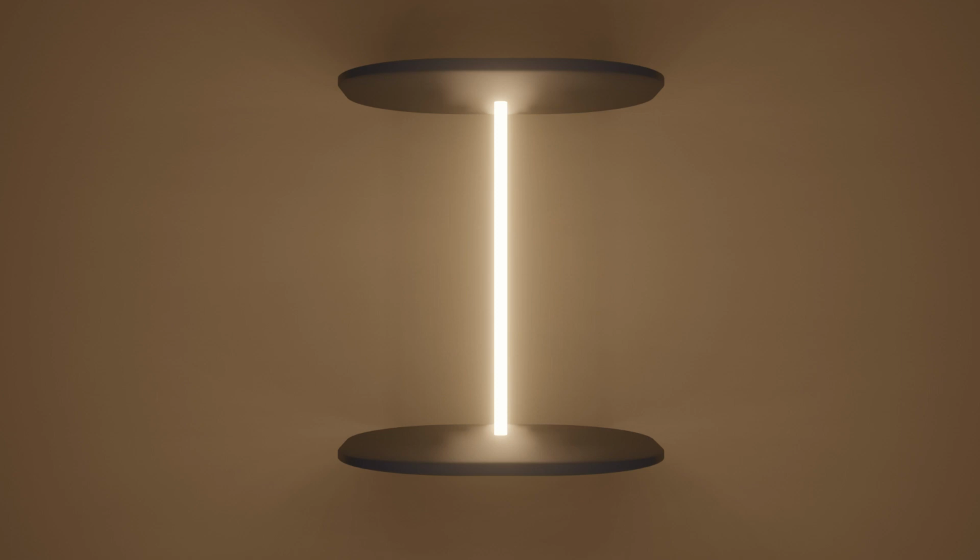This is a direct consequence of one of Einstein's postulates, which reads: the speed of light is the same in all inertial systems of reference. Inertial systems are those that move at a constant speed relative to each other. So, let's go. Let's observe the motion of the light beam in this very simple scene.